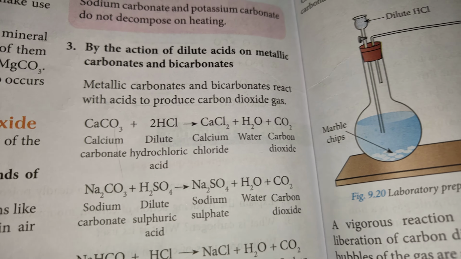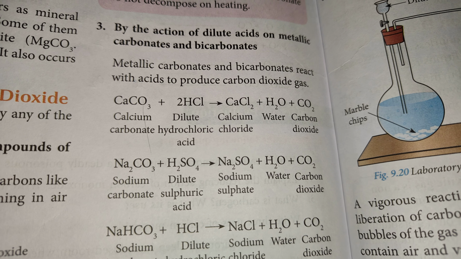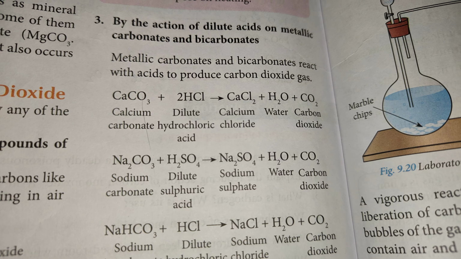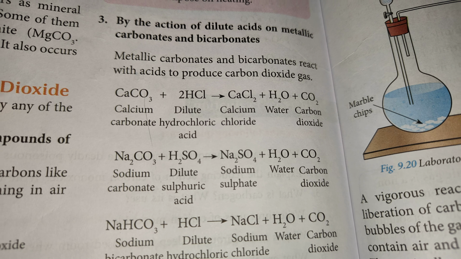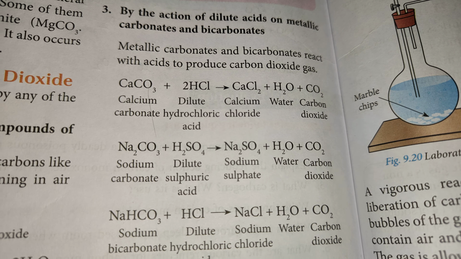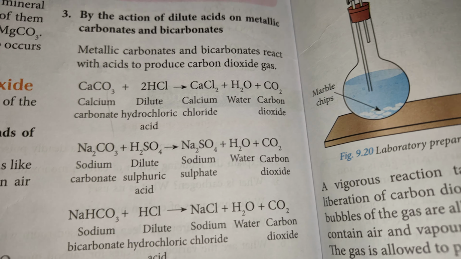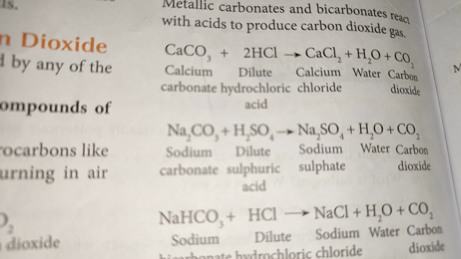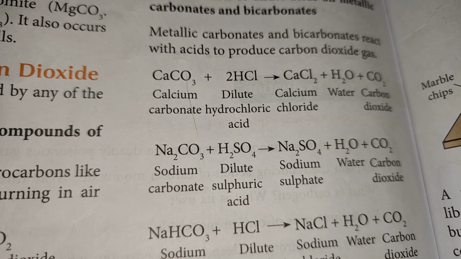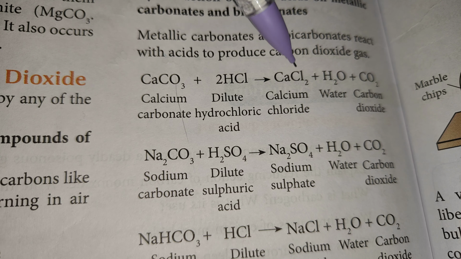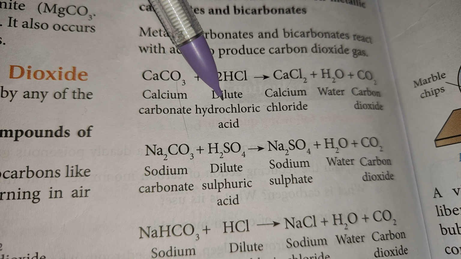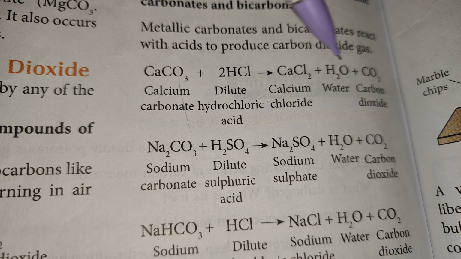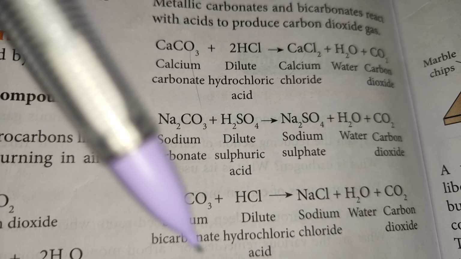Third, we have the action of dilute acid on the metallic carbonates and the bicarbonates. So students, when dilute acids are added to the carbonates and the bicarbonates of certain metals, then carbon dioxide gas is liberated. As you can see in the first one, here we have calcium carbonate, and when the calcium carbonate is exposed to dilute hydrochloric acid, then calcium chloride will be formed along with water and carbon dioxide.